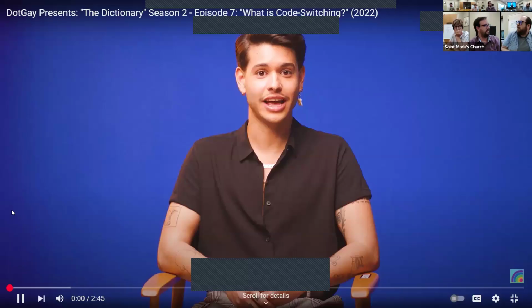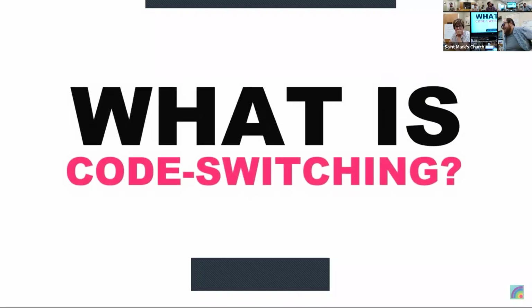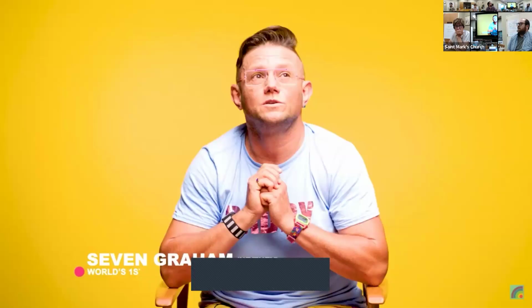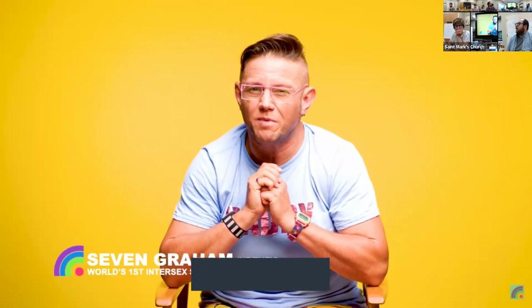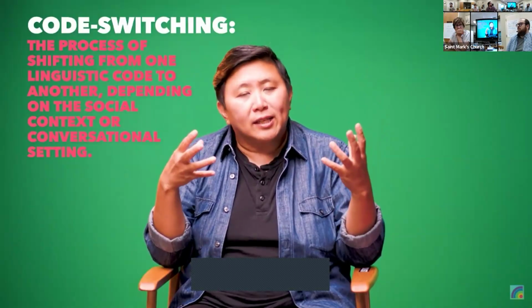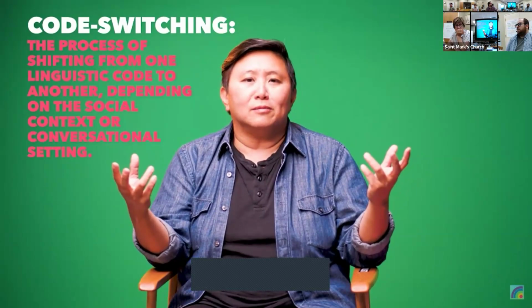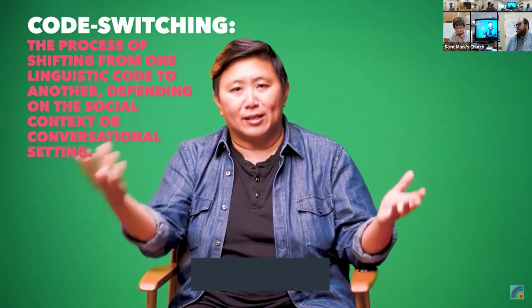The library is open. Code switch. I don't know, it sounds kind of spy-like. What is it? Code switching means being able to change tonality and your vocabulary and the way you address certain communities and different audiences. Act one way with this group and then act another way with a different group. I think a lot of it's for safety as far as queer people go.